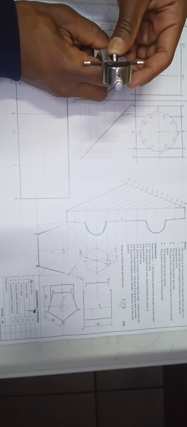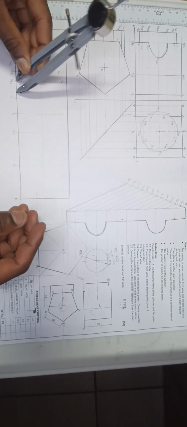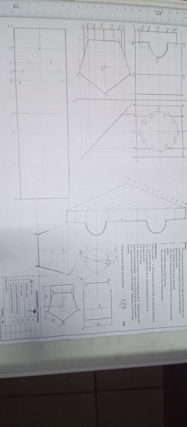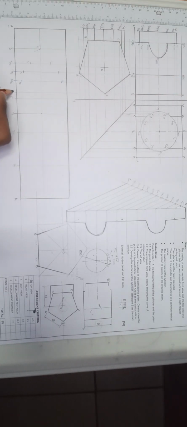Okay, 11 and 7. So from 6 and my 11 and 7 there, it means I have 2 points.